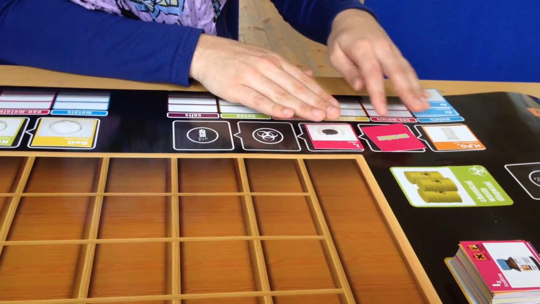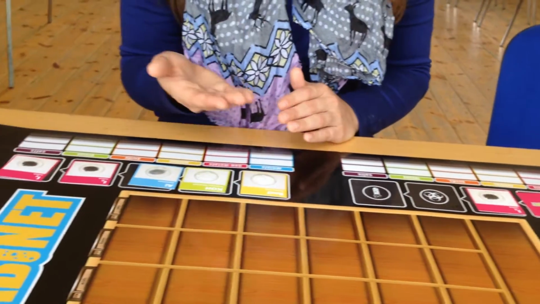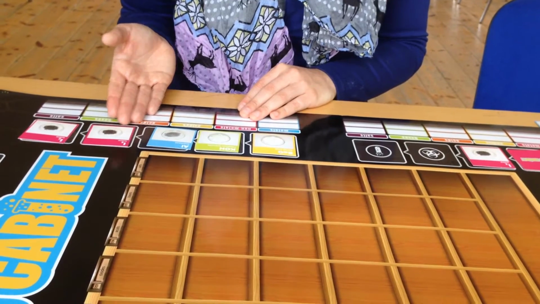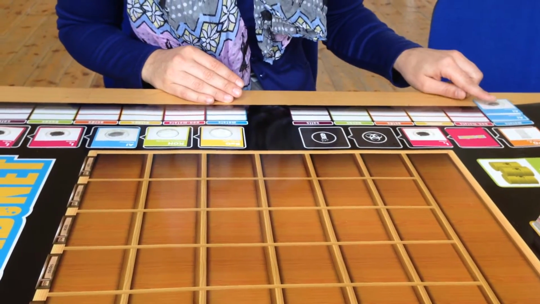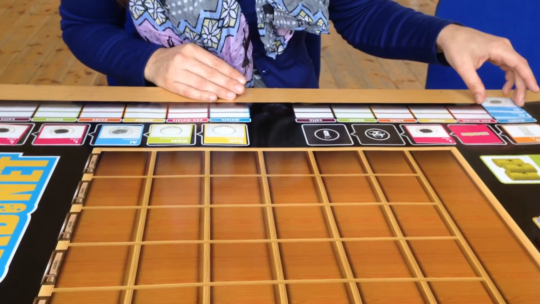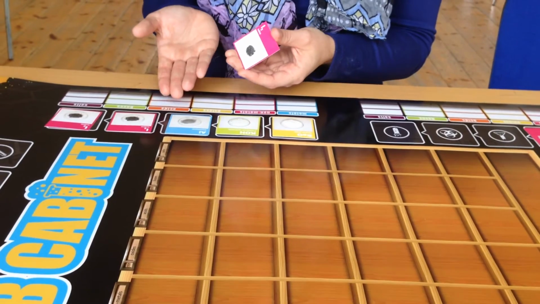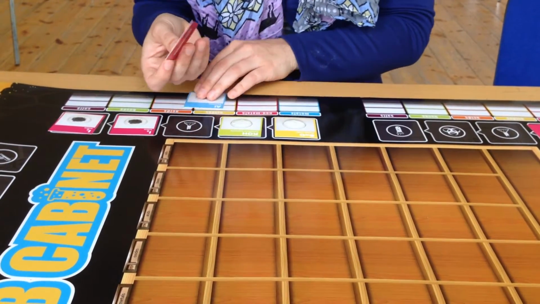Now I need to look and see if any of my opponents have anything that maybe I could trade with them. I see that this opponent has 2 iodine cards and they have an aluminum card. I need 1 more aluminum to fill this storage place. So I will offer, hey, I will trade you my iodine card for your aluminum card. And they see that it's a good trade, so they say, okay.